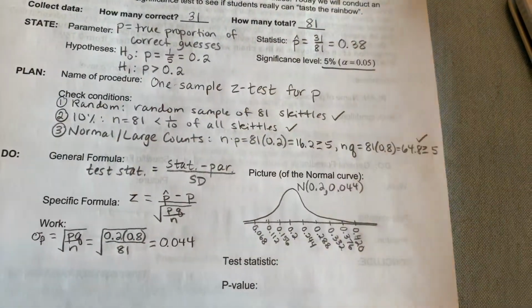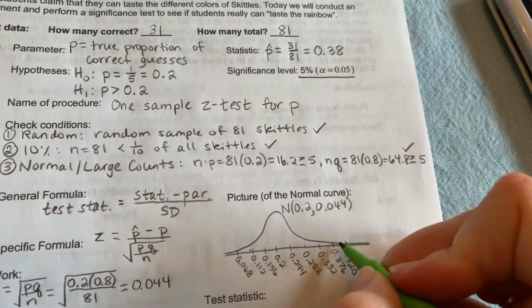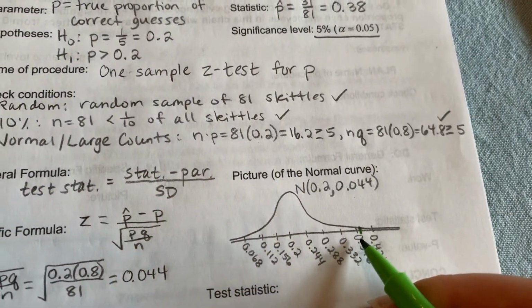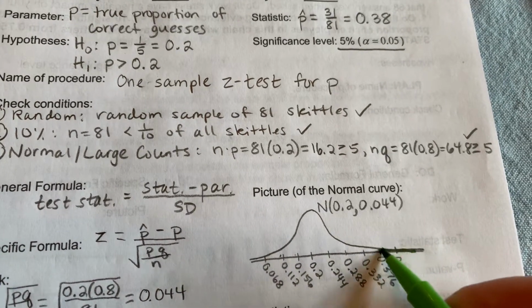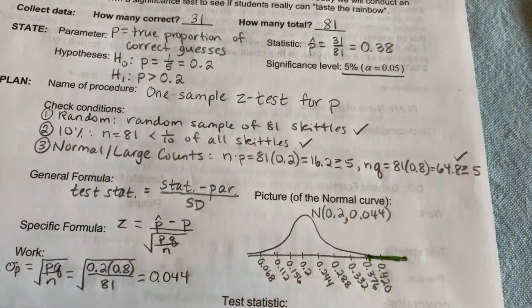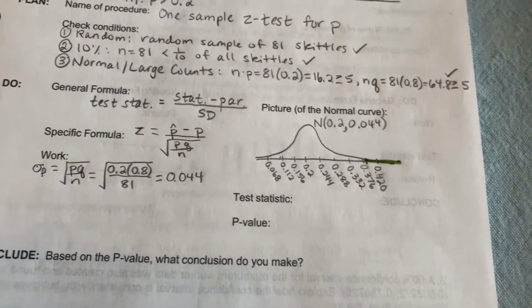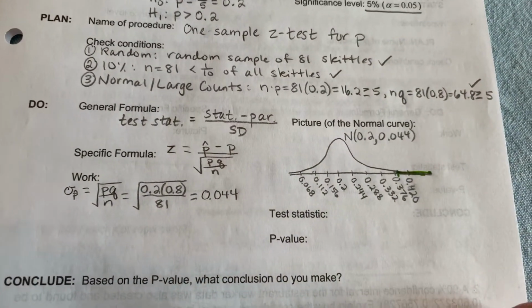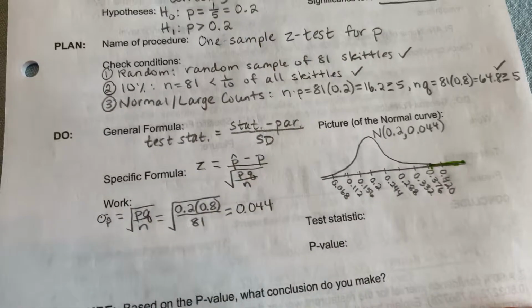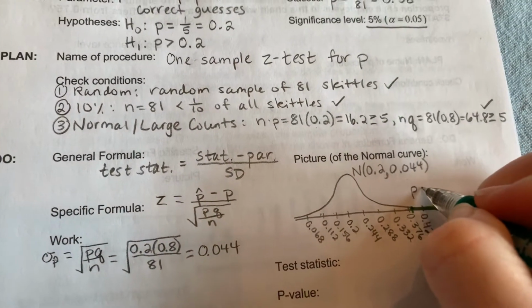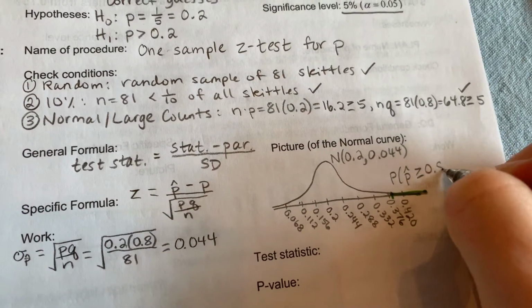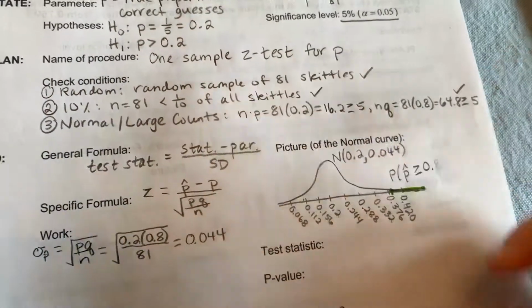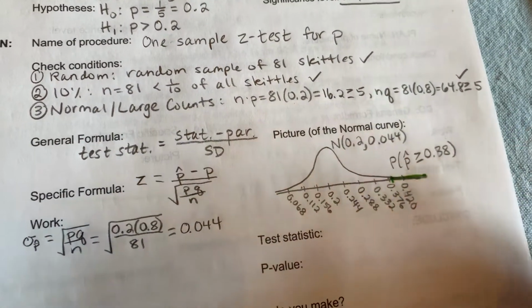Okay, so I can already tell that my sample proportion of 0.38 is a little bit higher than 4 standard deviations above the mean. So I know this probability is going to be really small, right? The curve is almost in line with the horizontal axis. This is going to be a super tiny probability, okay? But again, this green part is representing the probability that p hat is greater than or equal to 0.38, which is my sample proportion.